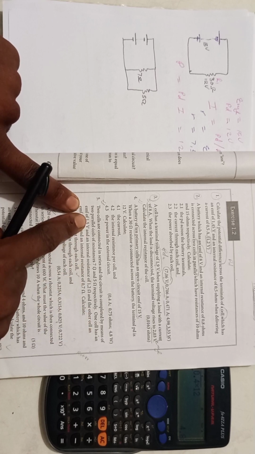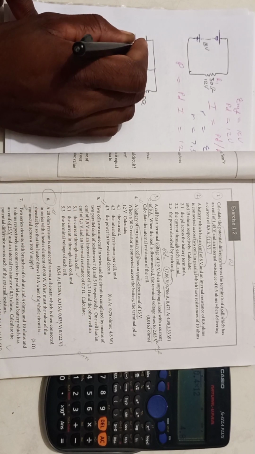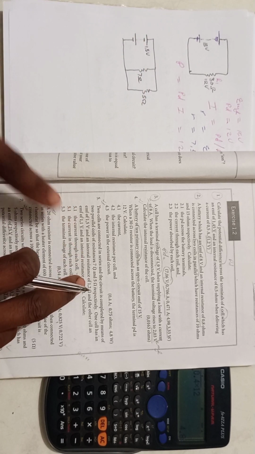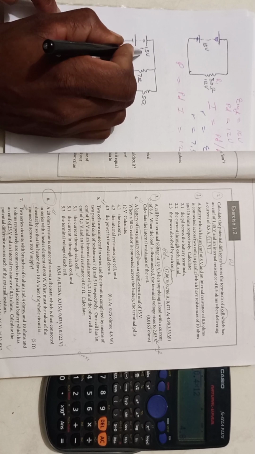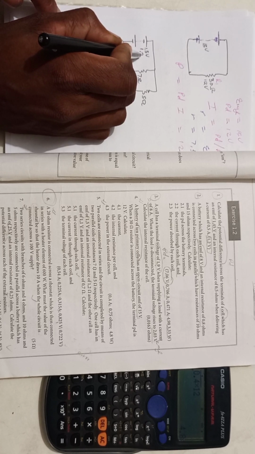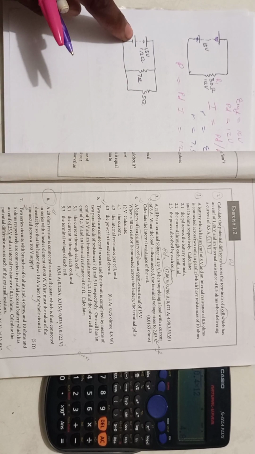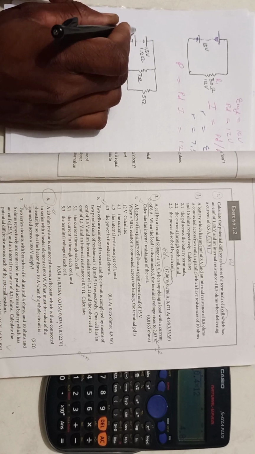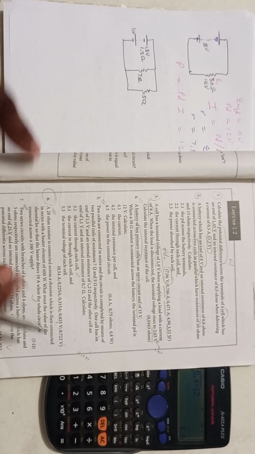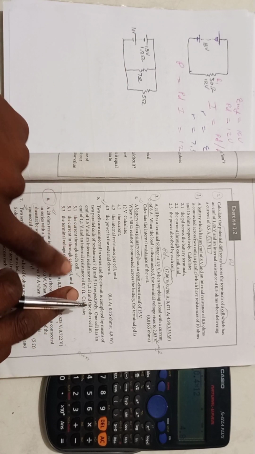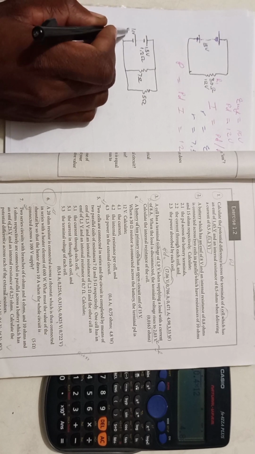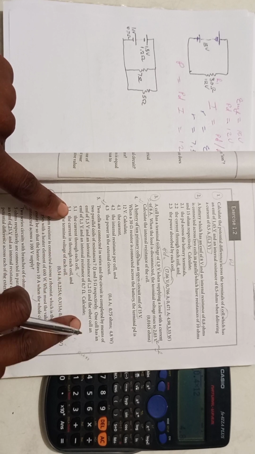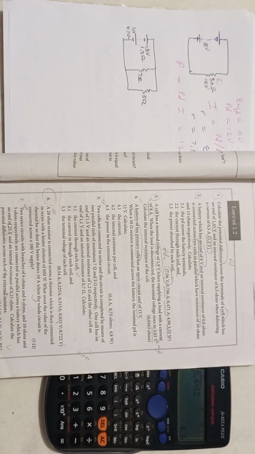One cell has an EMF of 1.5 volts and an internal resistance of 1.2 ohms. The other cell has 1.1 volts and an internal resistance of 0.7 ohms. Calculate the current through the cell.